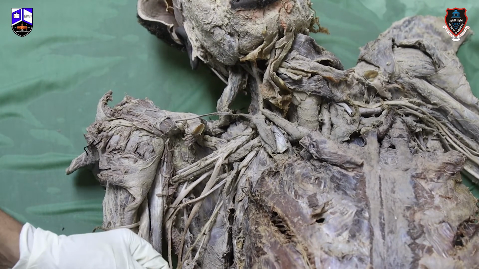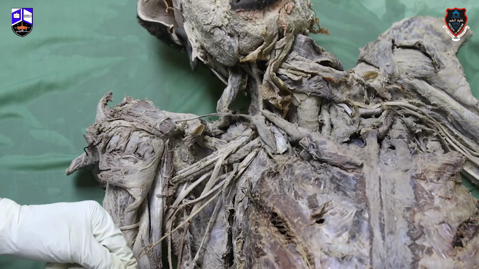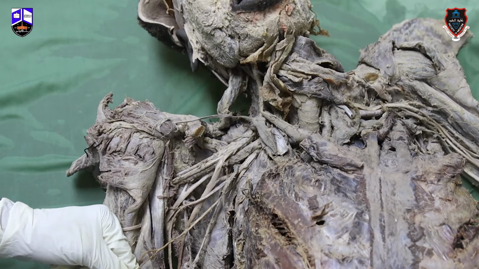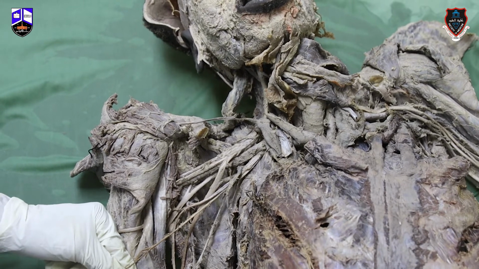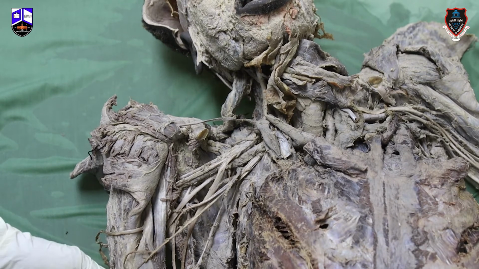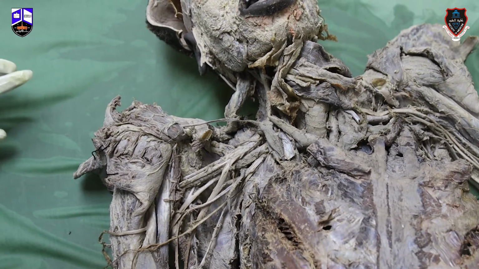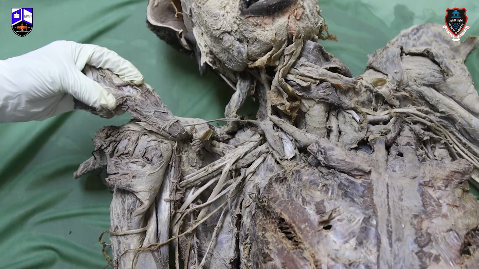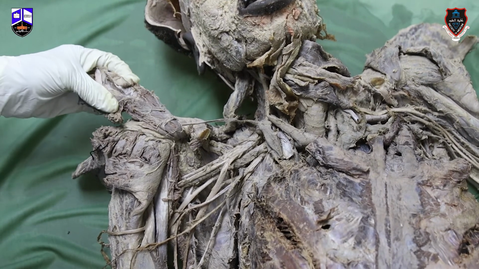There is another branch. It's smaller and it is cut in this cadaver. It's called the medial cutaneous nerve of the arm. It will be the most medial structure and supplies the skin of the arm. There is another and last branch of the medial cord that supplies pectoralis minor, called the medial pectoral nerve.